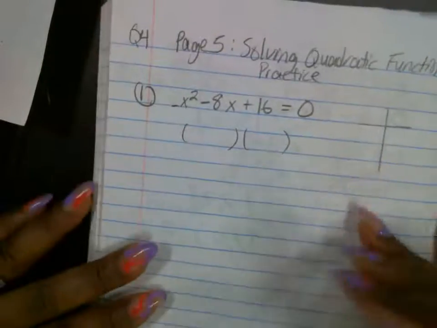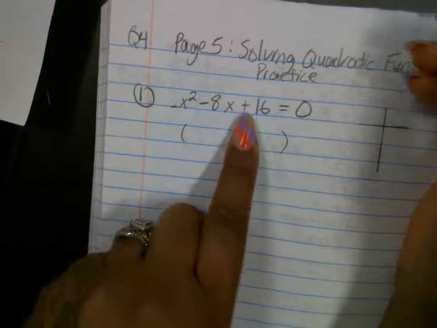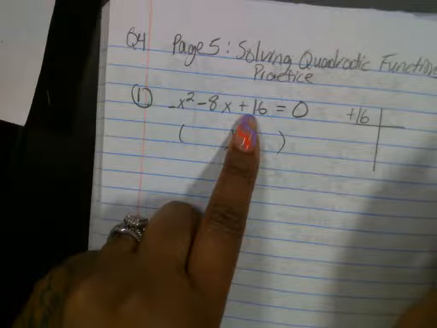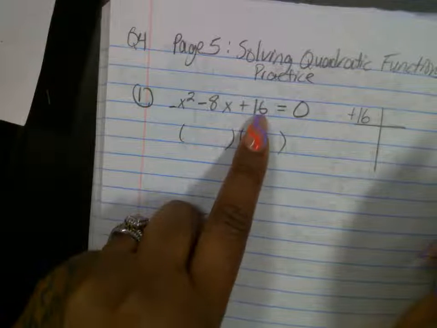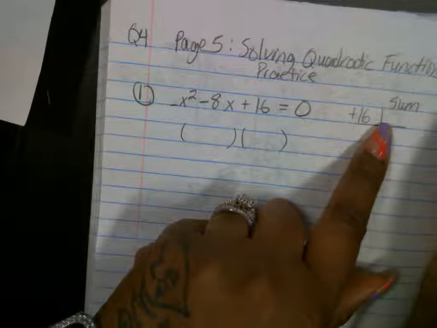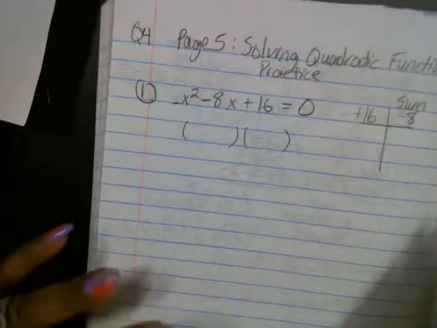All right. So now, this last number is a positive 16. So you're going to look for numbers that can be multiplied to give you a positive 16, but when you add them, you get a sum of what? -8, the middle number.